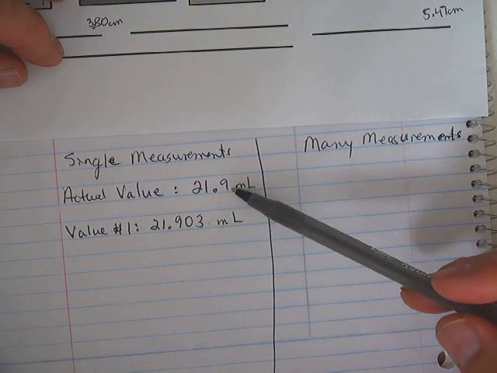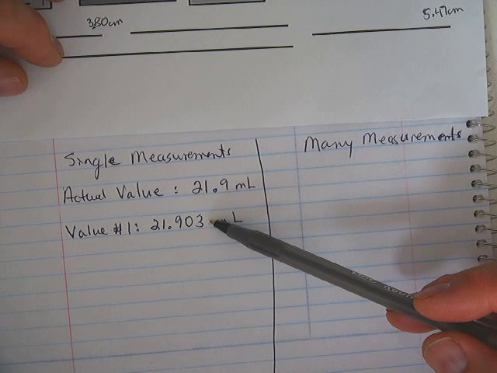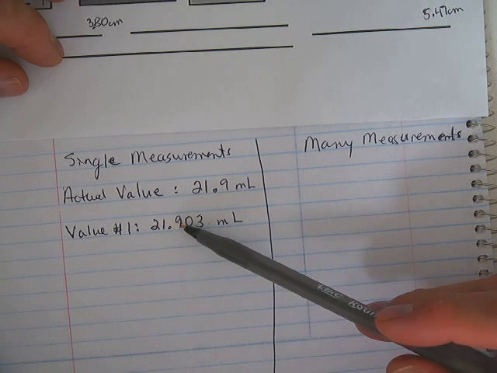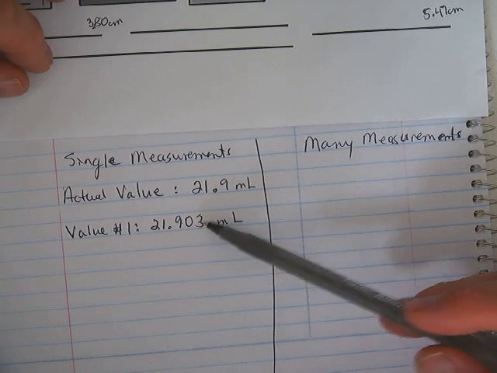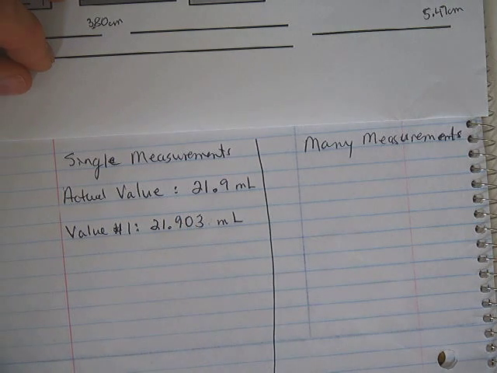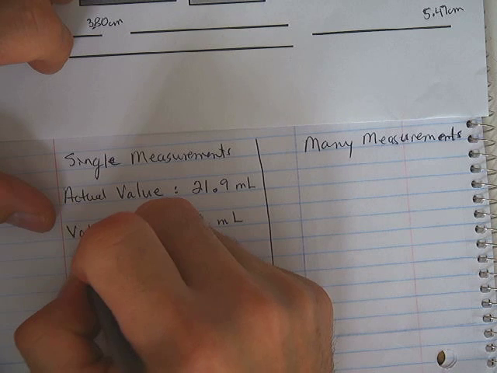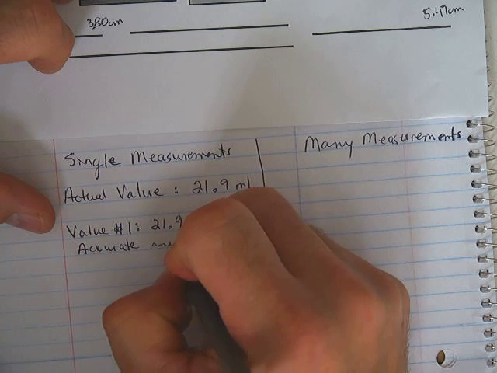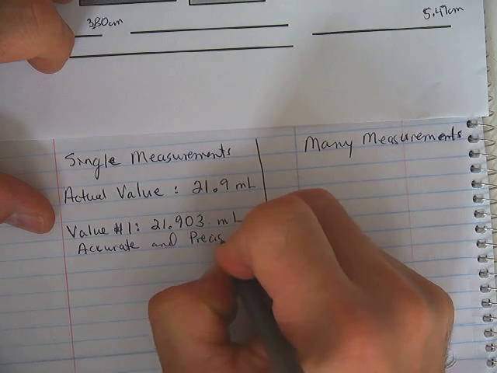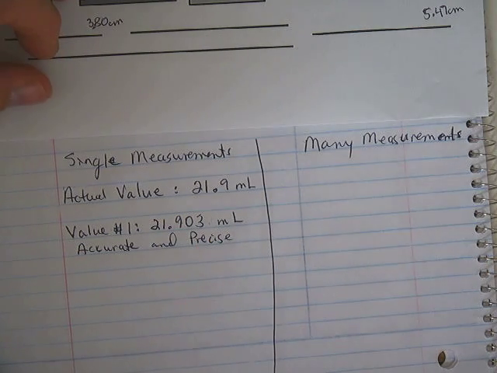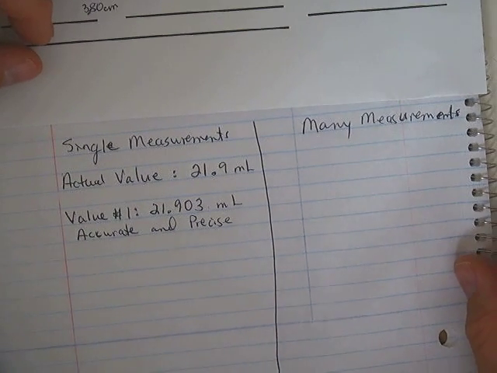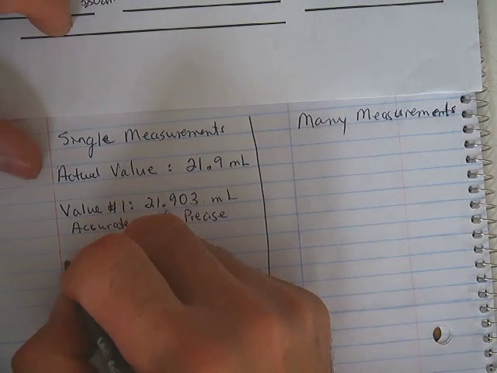Is it precise though? Precise tells me how many significant figures there are. Well, if we look at our significant figure rules, there's 1, 2, 3, 4, 5. Yes. So this thing is accurate and precise, both. Shows a high level of accuracy. It's very close to the number it's supposed to be, and it is also precise. Let me do another one.